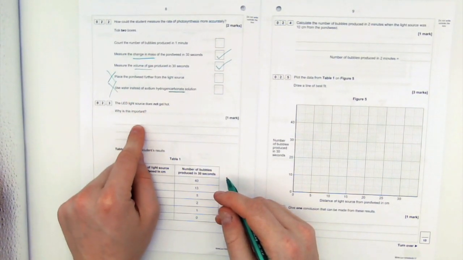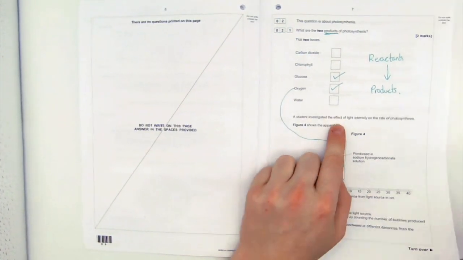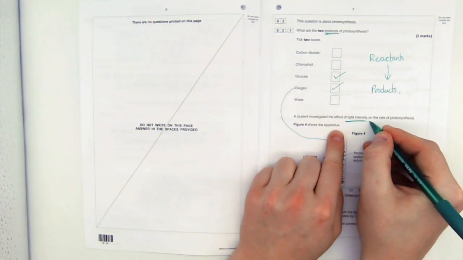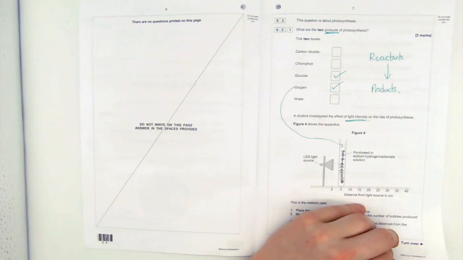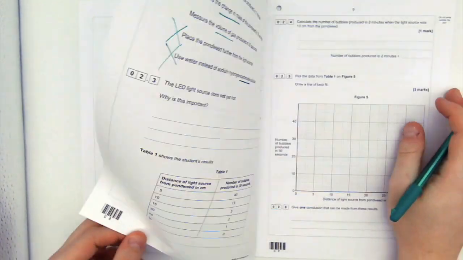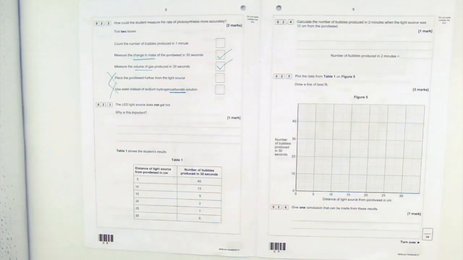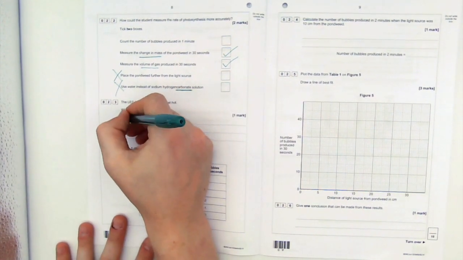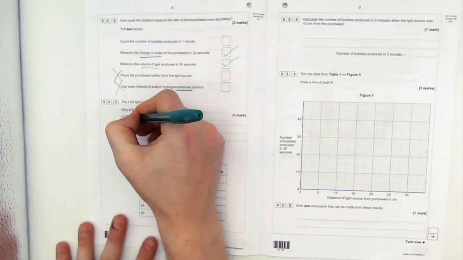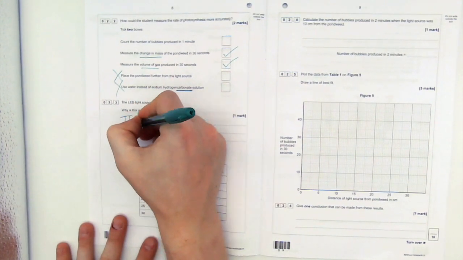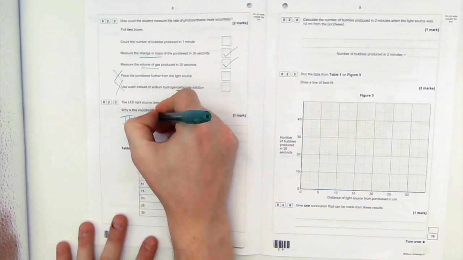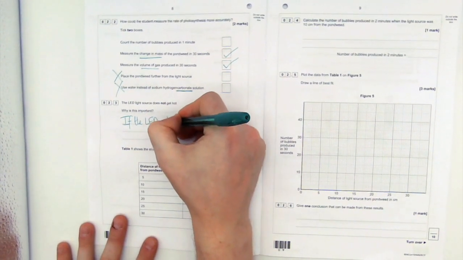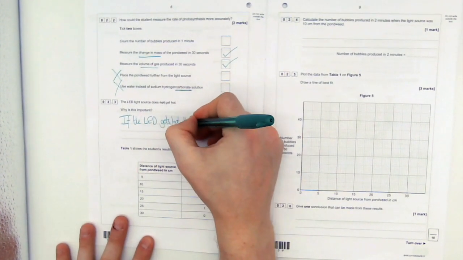Why is this important? What I'm looking at here is the effect of light intensity. If that LED light source is getting hot, then that means that the temperature is also going to change. So it's important in any experiment that you're only changing one variable. So if the LED gets hot, the temperature will change.